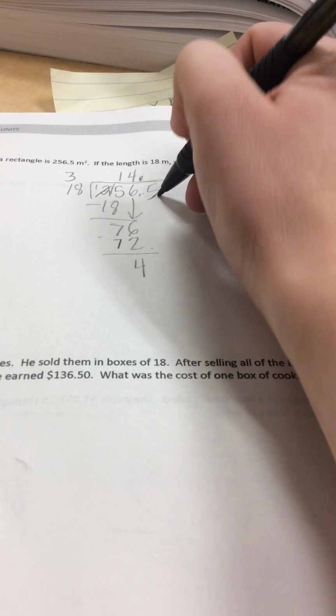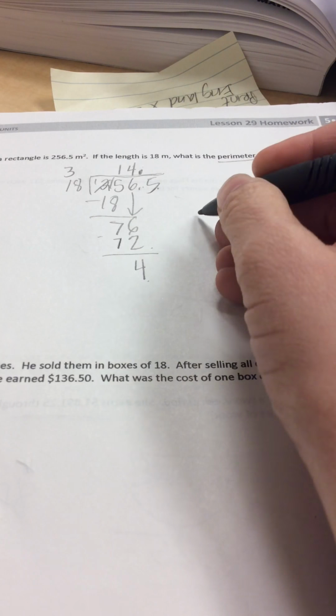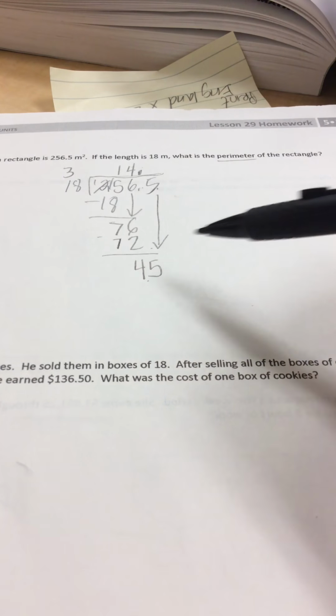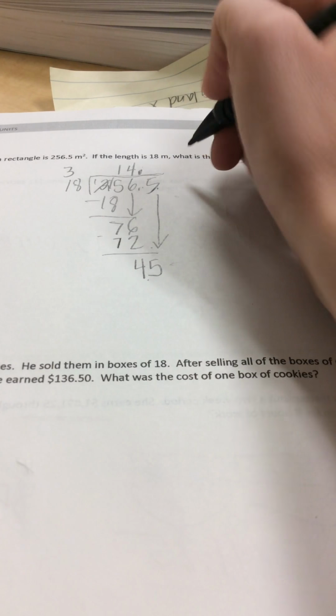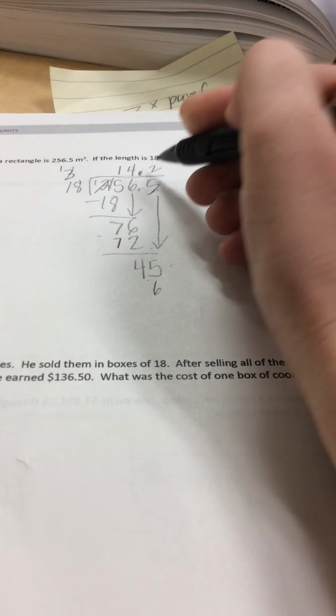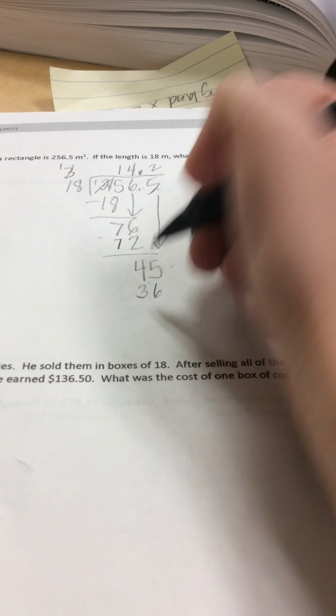Now I'm bringing down my 5, which is in the tenths, or I'm bringing my 4th over to the tenths. So I have a total of 45 tenths. 18 can go into that about 2 times. 2 times 8 is 16. 2 times 1 plus 1 is 3.